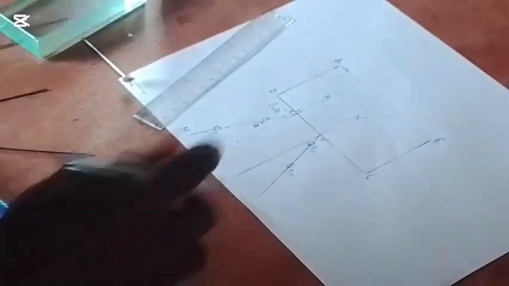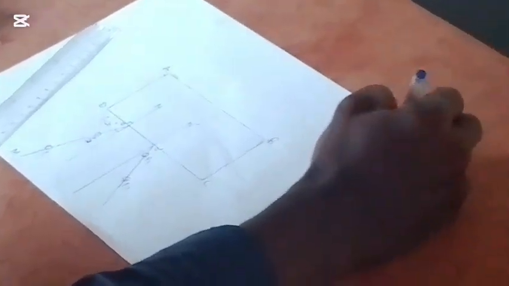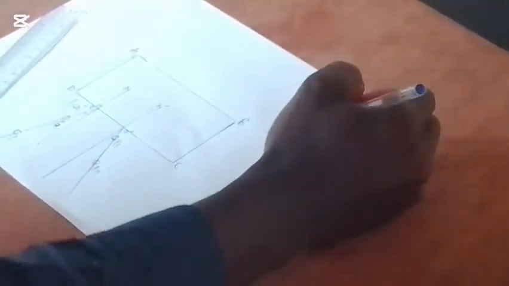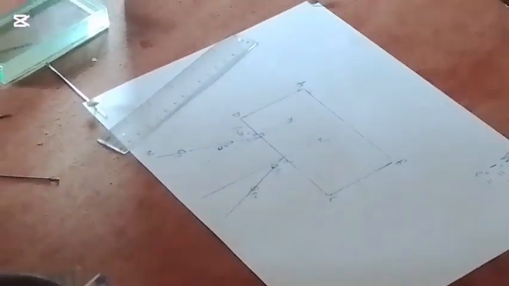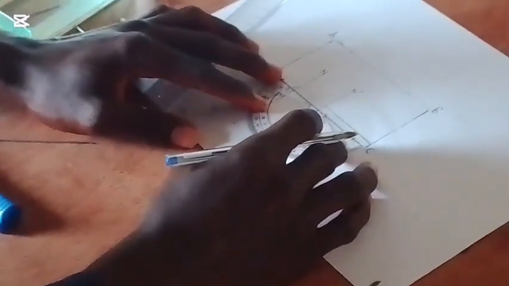Alright, I want to measure my height is equal to 20 degrees. My E, now I told you that it's also 20 degrees. So let's measure it to see if our drawing is correct. So this is it.